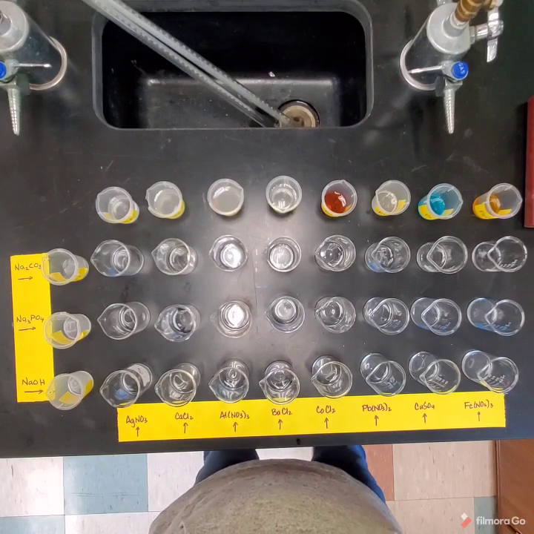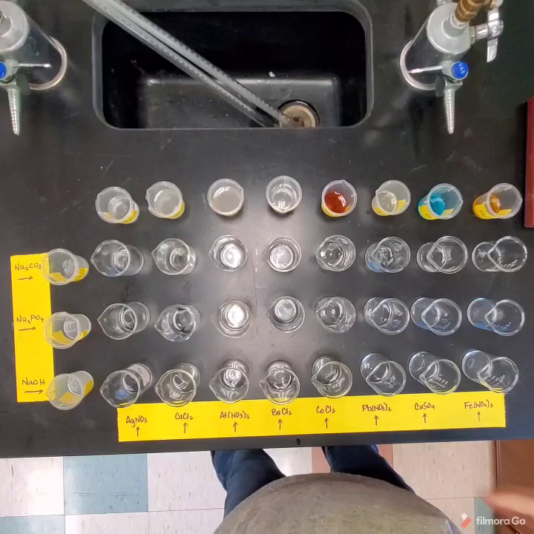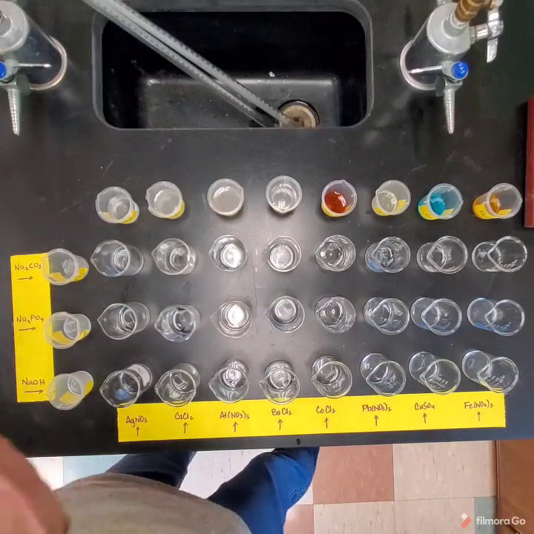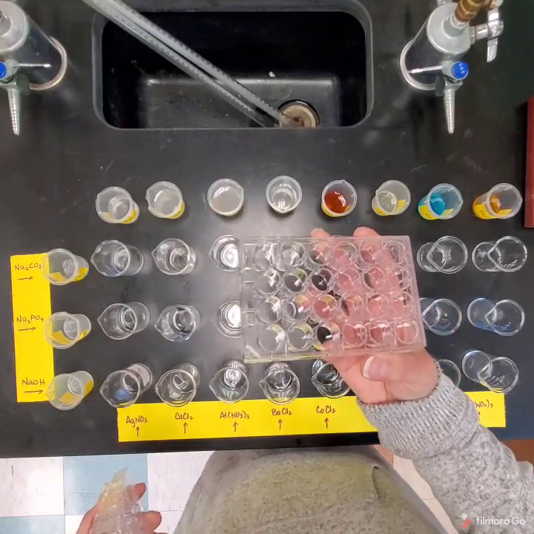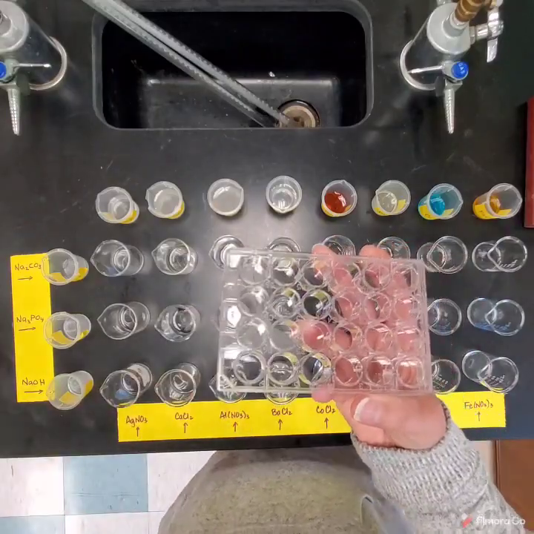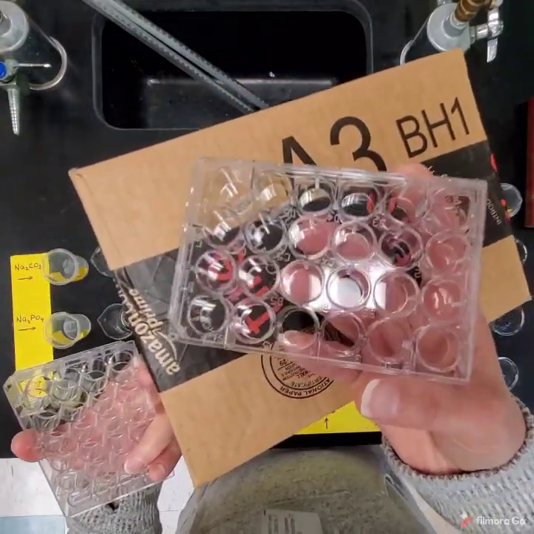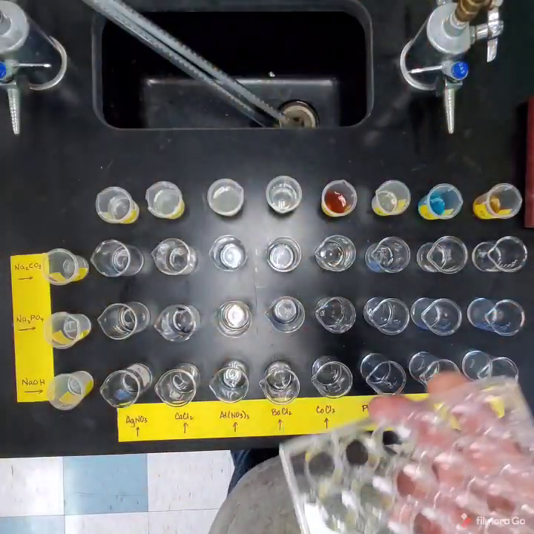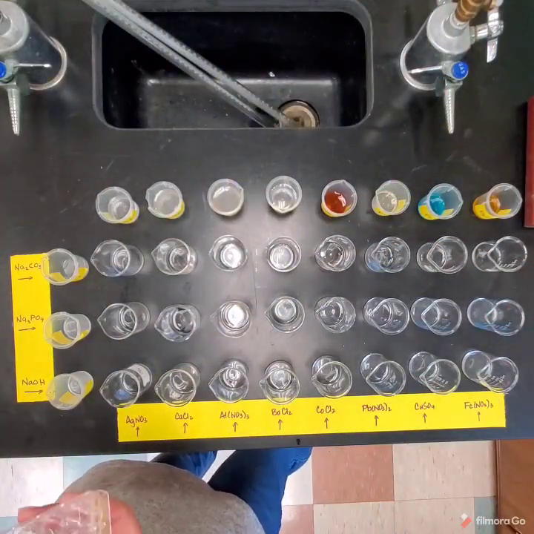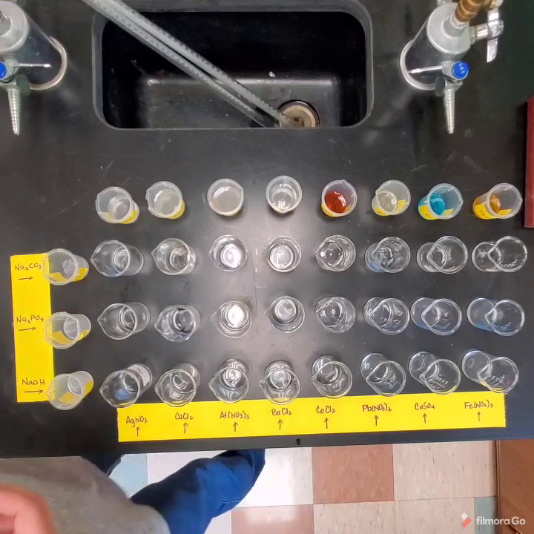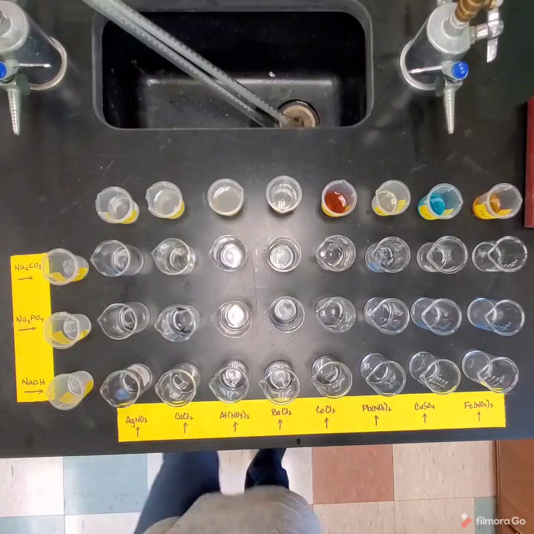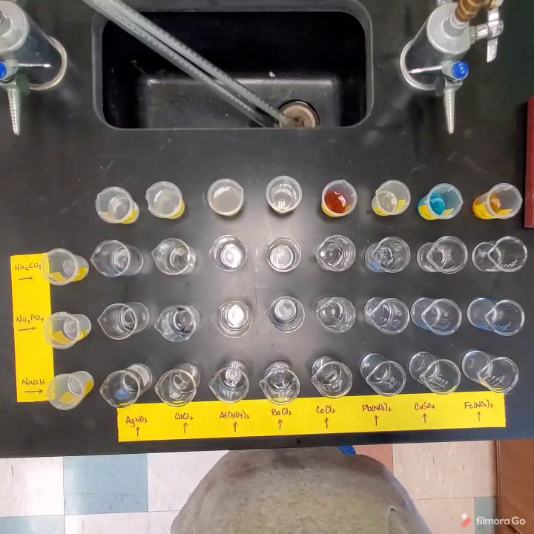Now, normally this would be carried out in a well plate if you were doing this in class. A well plate looks like this. It's kind of hard to see. Let me get a solid background. So it looks kind of like this, where we have all these little wells that we can carry out a very small scale reaction. I'm doing it on a bigger scale just so you can see it. But basically the idea is we're going to carry out a grid.